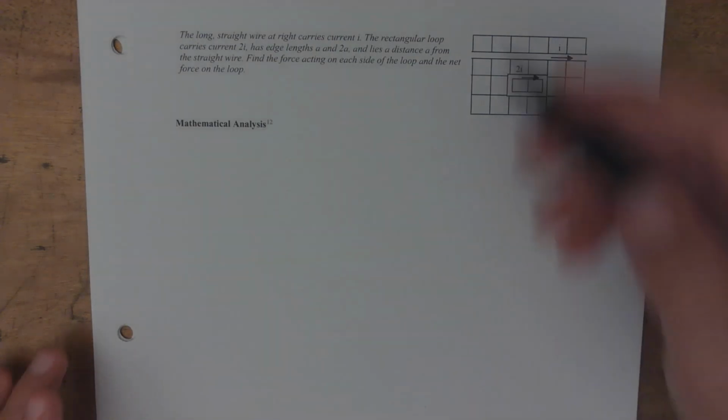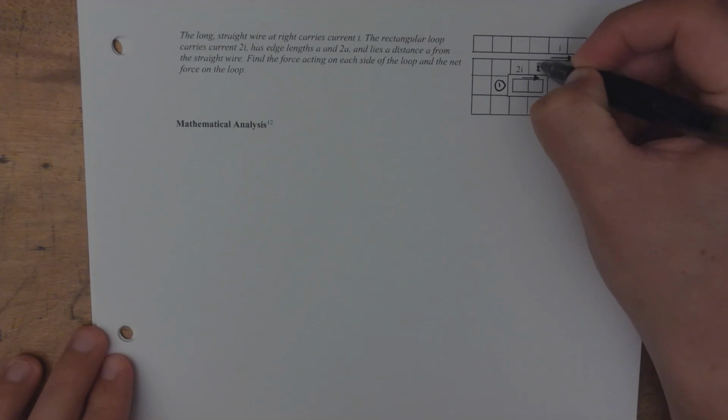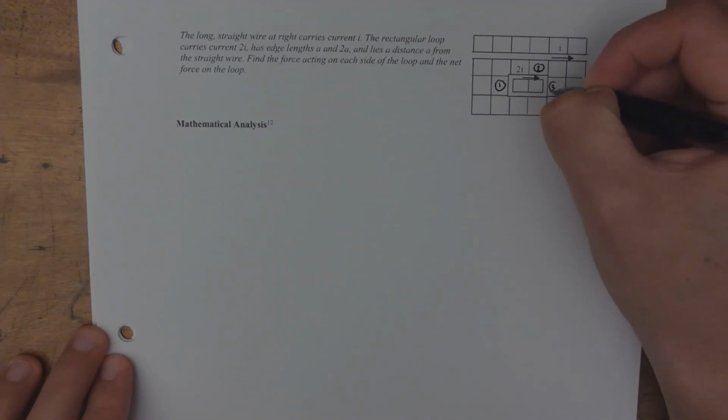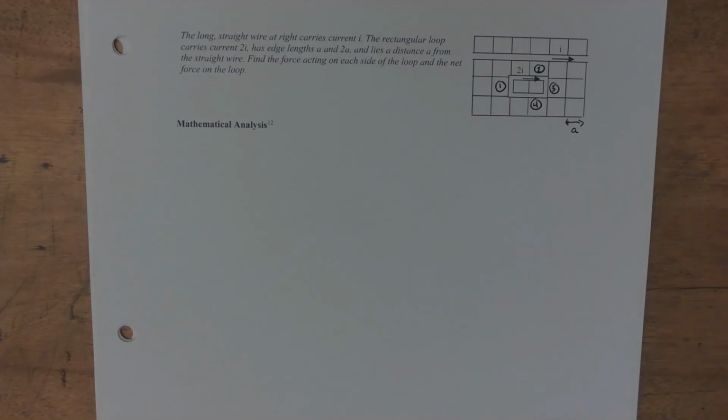So first, let's label our sides. So we'll call this 1, 2, 3, and 4. Sides 2 and 4 will be easy to do.